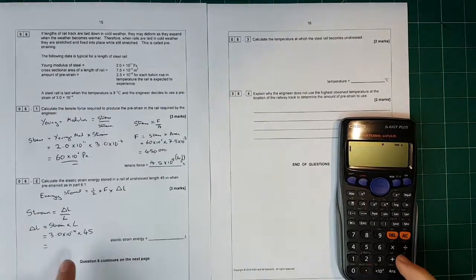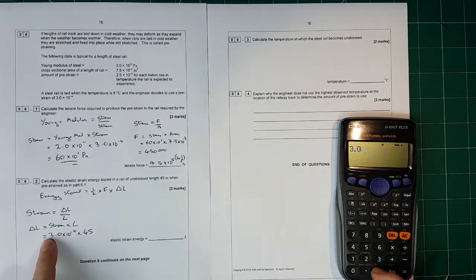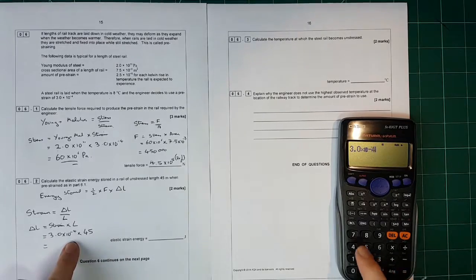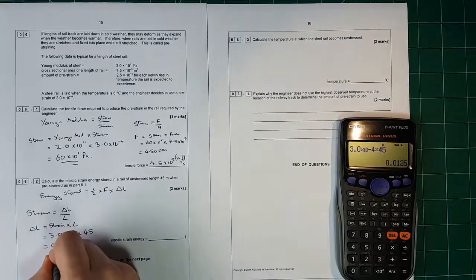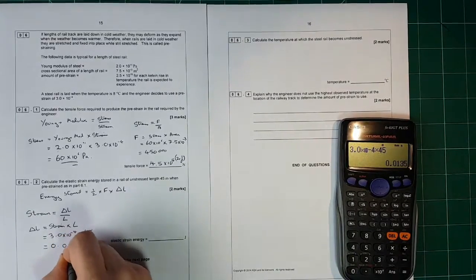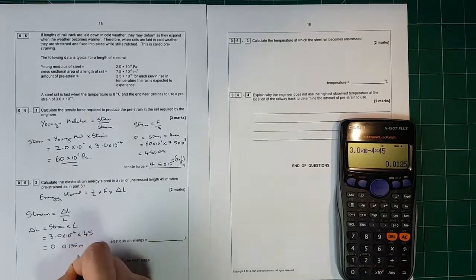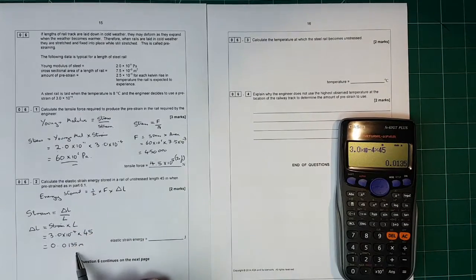So let's put that in our calculator. 3.0 times 10 to the minus 4 times 45 gives us 0.0135 meters. So that's the change in length. That's how much the piece of rail is stretched by.